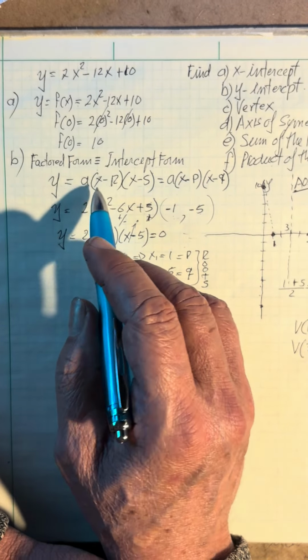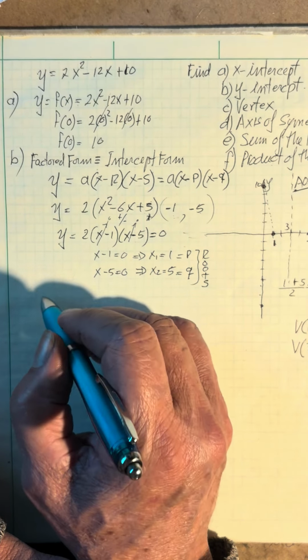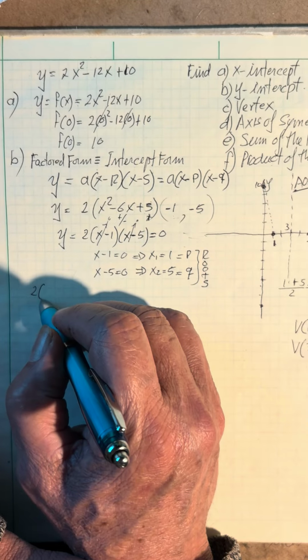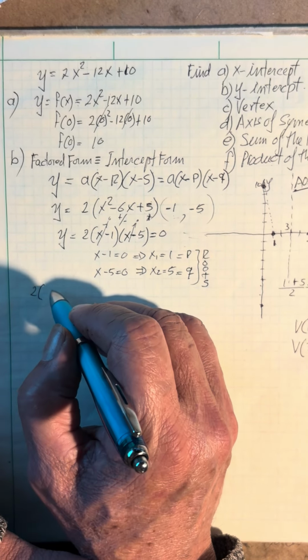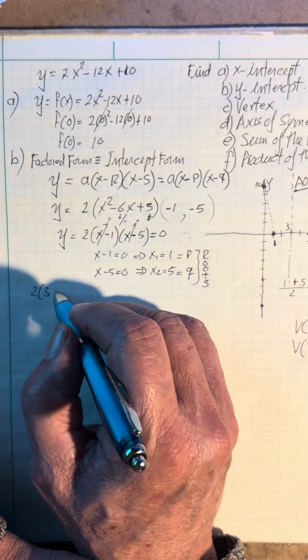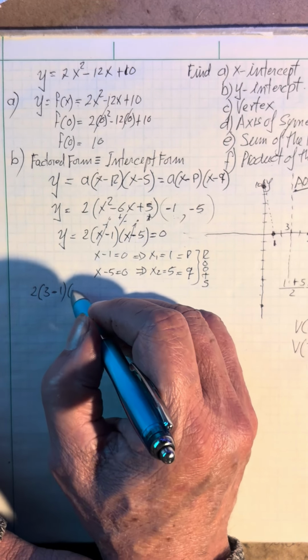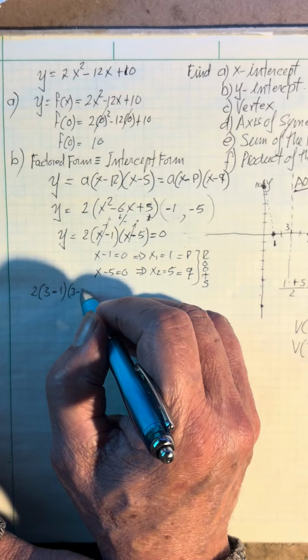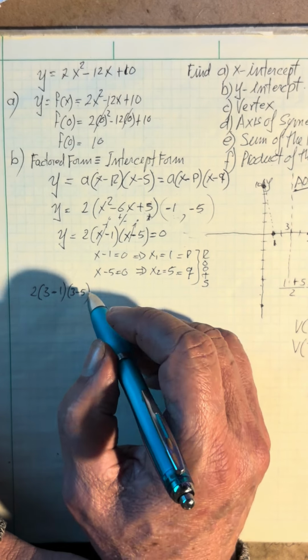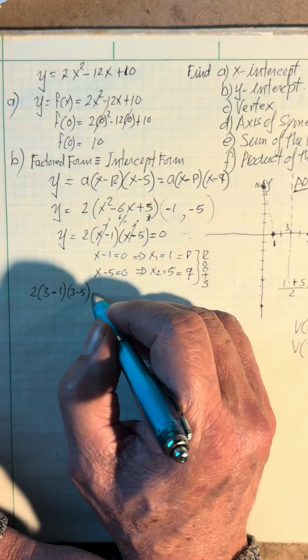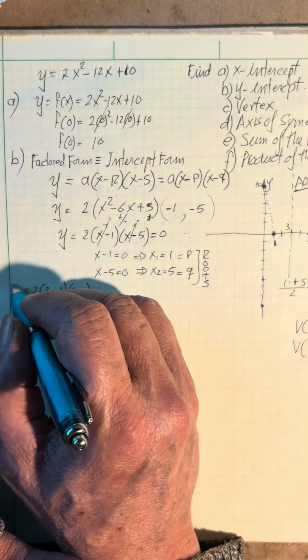So we use the factor form first, and we say 2 times (3 minus 1)(3 minus 5) is equal to y.